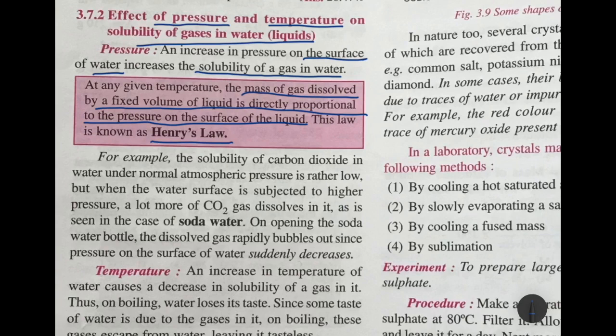Now, for example, the solubility of carbon dioxide in water under normal atmospheric pressure is low. But when more pressure is given to the surface of the water, more carbon dioxide can dissolve in it. You have seen it in the case of soda water, okay? Or for example, instead of soda water, let me talk about the Coke, normal Coke that you drink, okay?